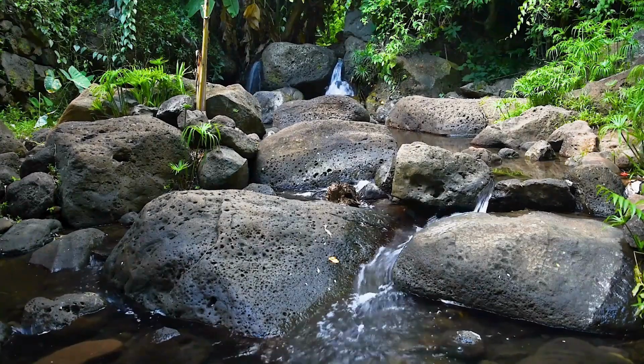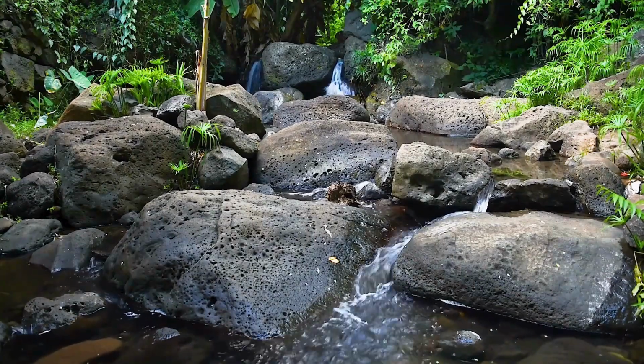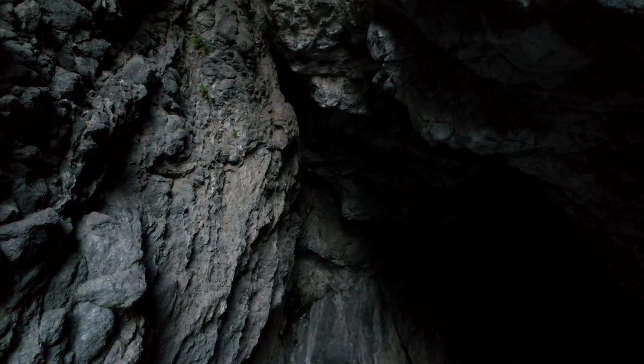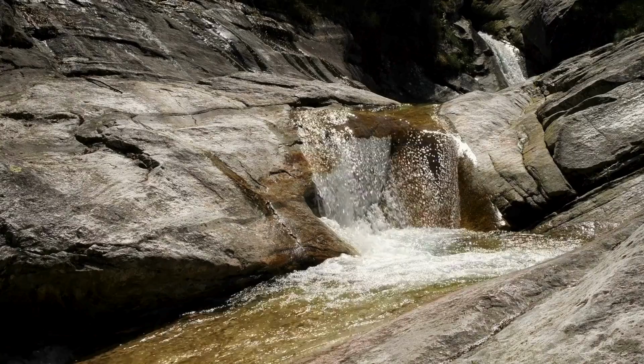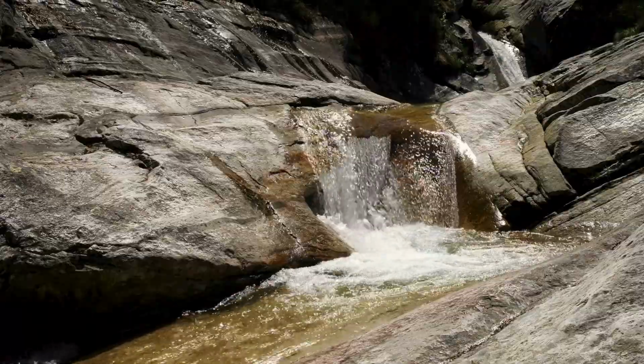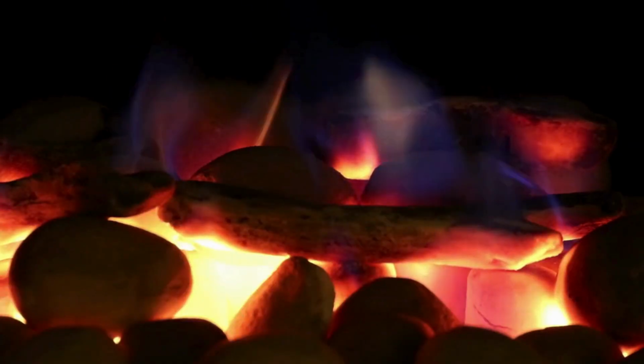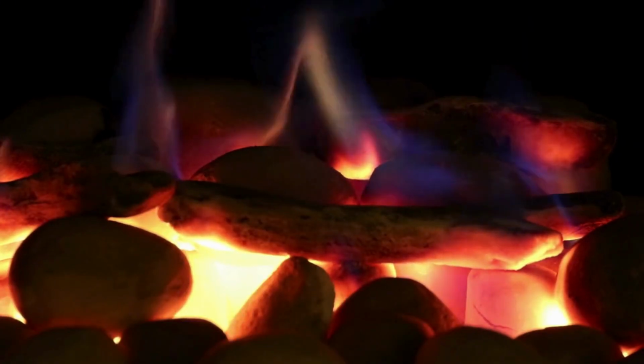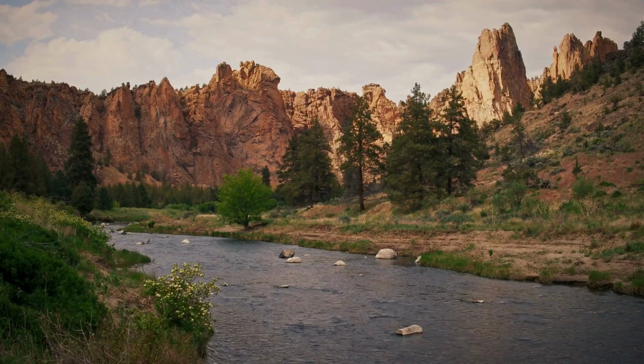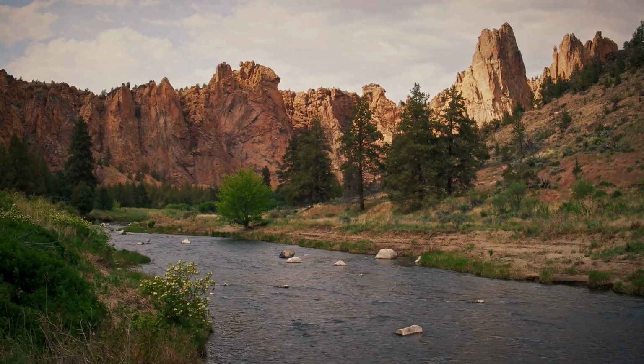Rocks are not permanent. They are constantly changing in a process called the rock cycle. Igneous rocks can break down into sediments, which form sedimentary rocks. These can be buried and transformed into metamorphic rocks. If they melt, they can become magma again, starting the cycle over. This process takes millions of years and never truly ends.